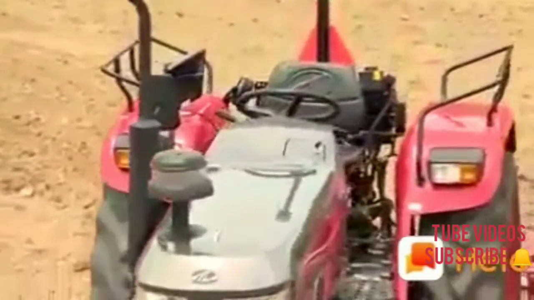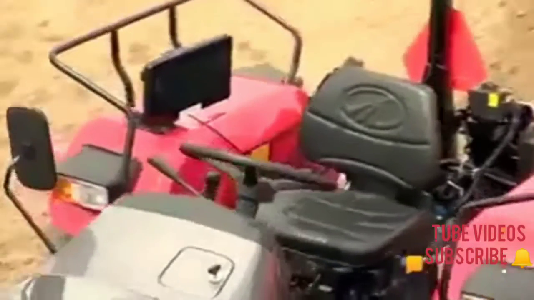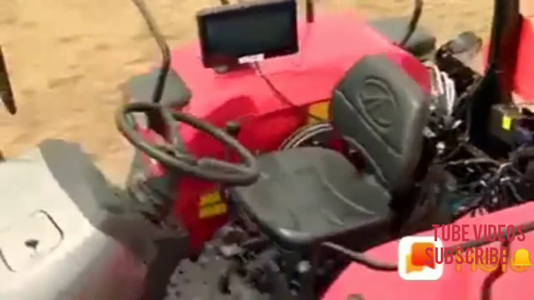Now I'll leave it to all of you to take a glimpse of the autonomous tractor. So the attention is all there.